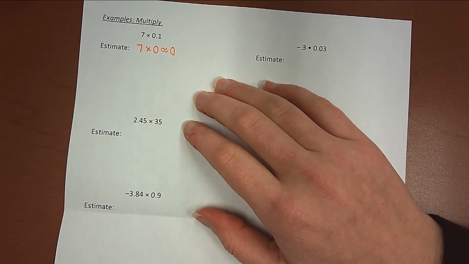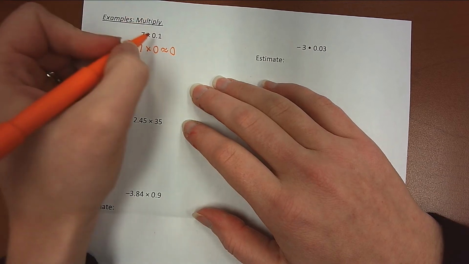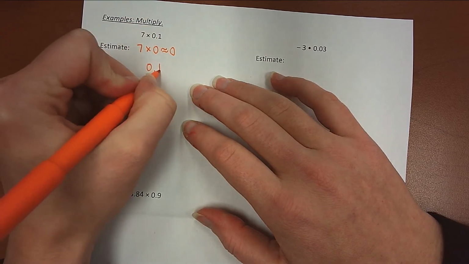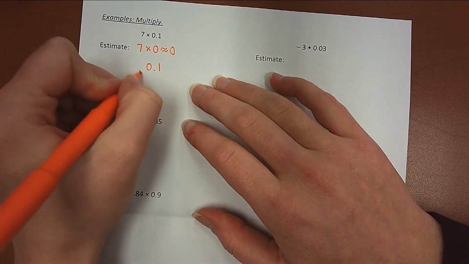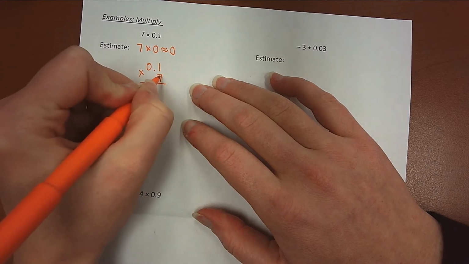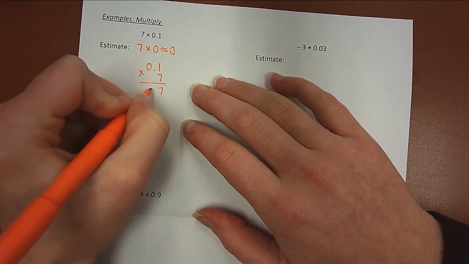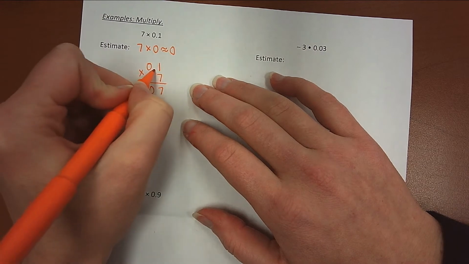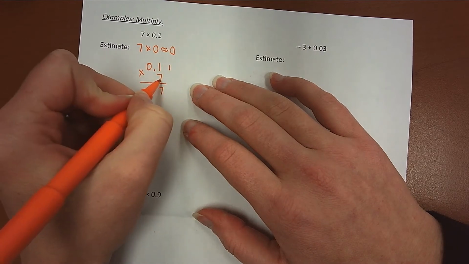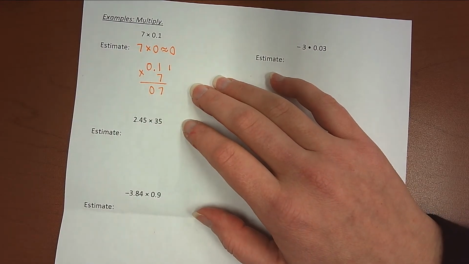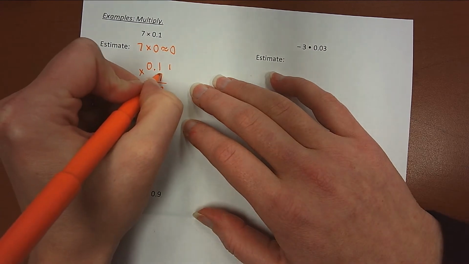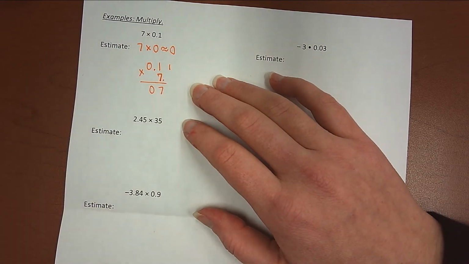When I multiply decimals to find the exact answer, I want to put the number with the most digits on top. So in this case, that's 0 and 1/10 times 7. 7 times 1 is 7. 7 times 0 is 0. There is 1 digit after this decimal, and the decimal on my 7, because 7 is in my 1's place, goes right after my 7.